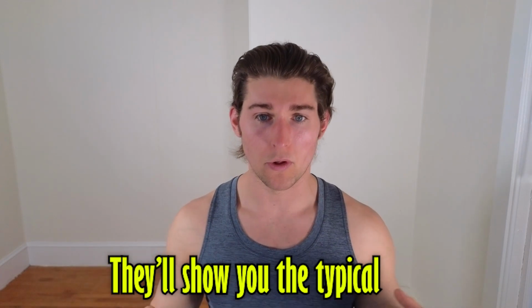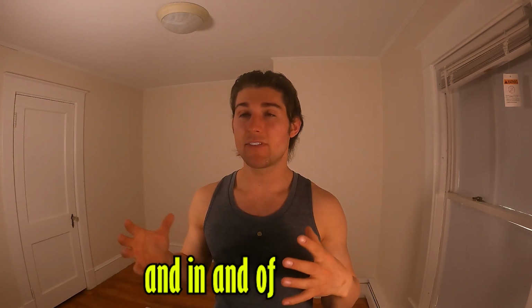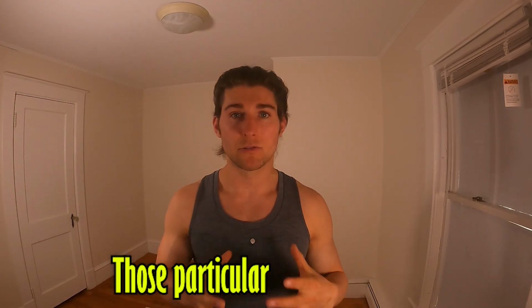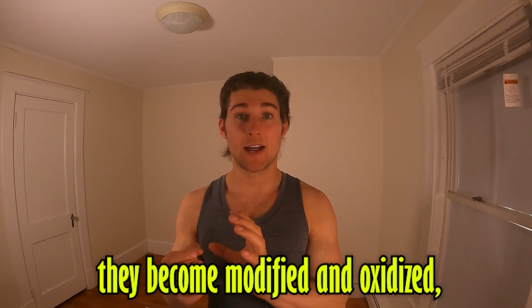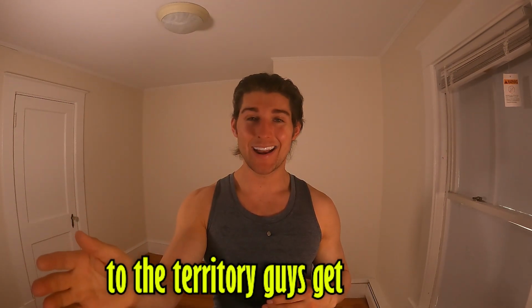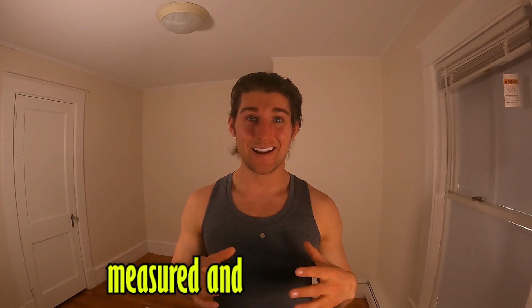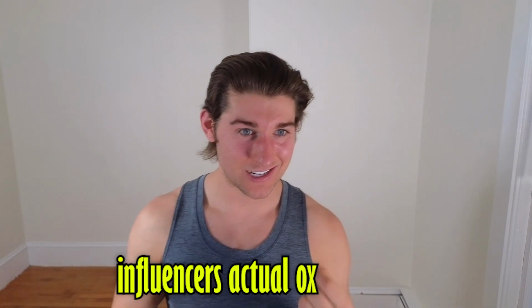So how many people do you guys see getting this lab draw? They'll show you the typical lipid panel, but they won't actually show you how much oxidation is actually occurring. You know, people are talking about ApoB now, or LP(a), and in and of themselves, those particular lipoproteins are not actually atherogenic. It's once they become modified and oxidized, it's just the fact that ApoB particles happen to be more prone to oxidation. But if you want to go directly to the territory, guys, get your ox-LDL measured, and let's start a trend. Let's see, what are these different influencers' actual ox-LDL levels?